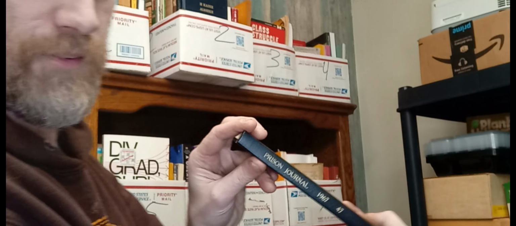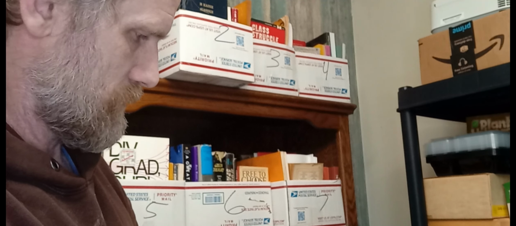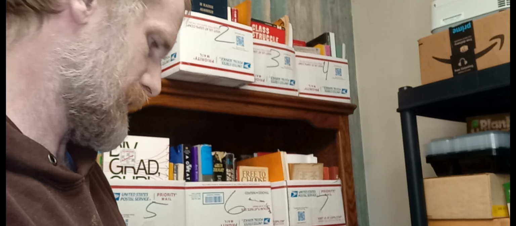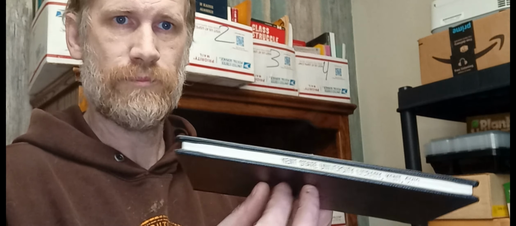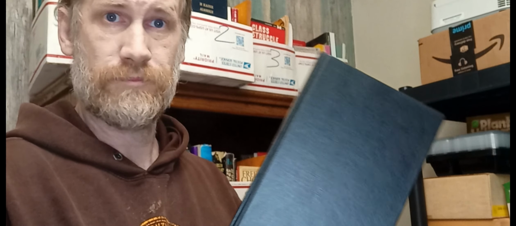Prison Journal. This is an interesting one. This is a prison journal for activities in prison. One would have thought it would have been worth something. It's different. It's actually from my alma mater. That's where I grew up, Kent, or the town south of it, Brimfield. But no one wanted it.